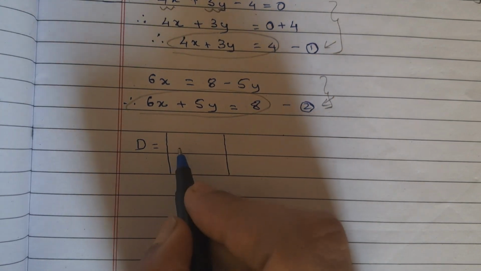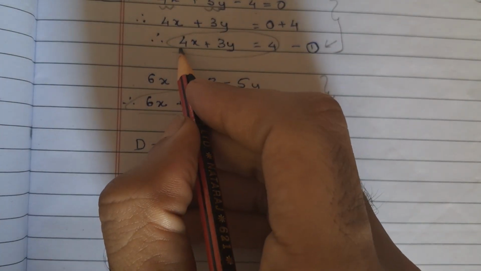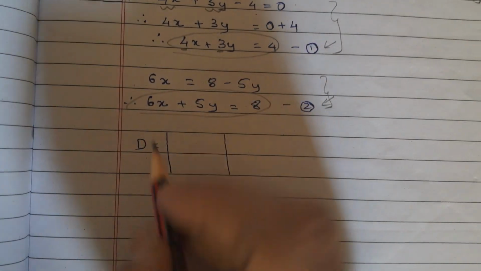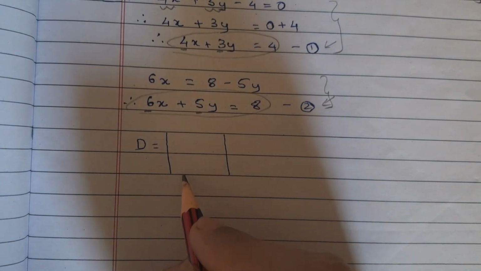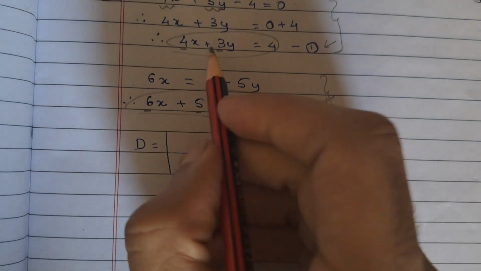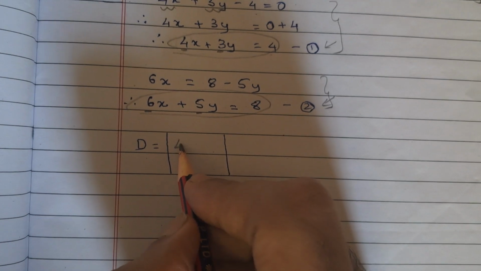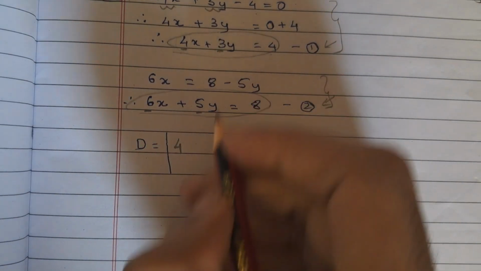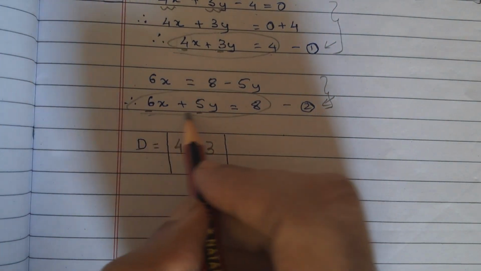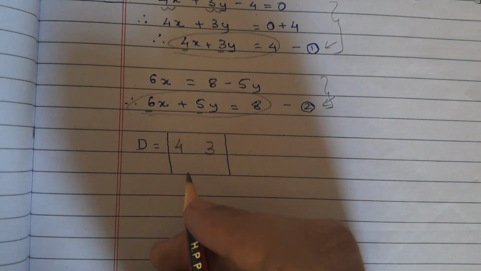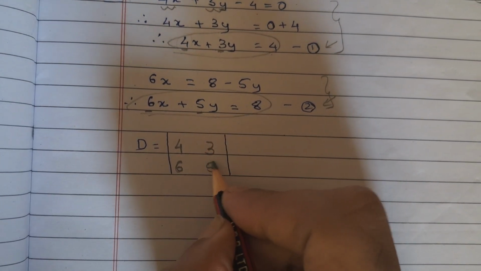So now what numbers should you put inside this? That is the first question. If you see a number over here, 4, 3, 6 and 5, these are the 4 numbers that you will have to place over here in the same order. What I mean is, look at the first equation. Pick up the coefficient of x, write it over here. Pick up the coefficient of y, write it over here beside that. And then pick up the second equation, pick the coefficient of x, write over here, and pick the coefficient of y and write over here.